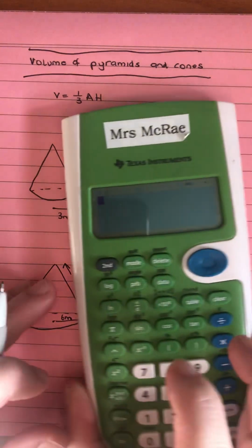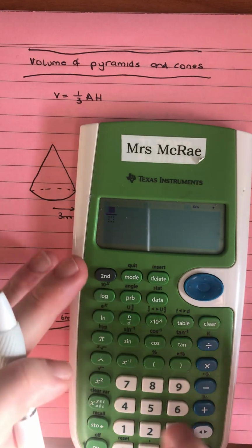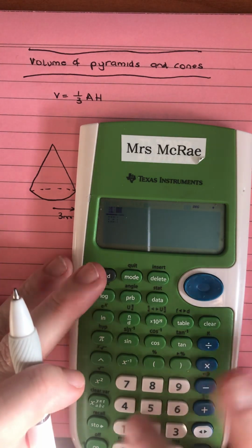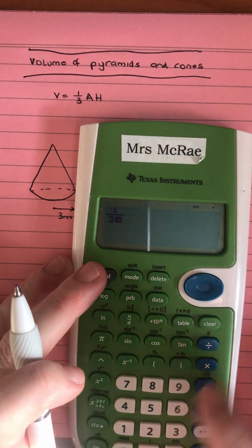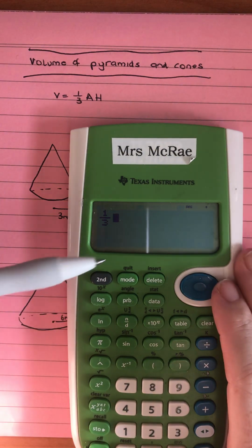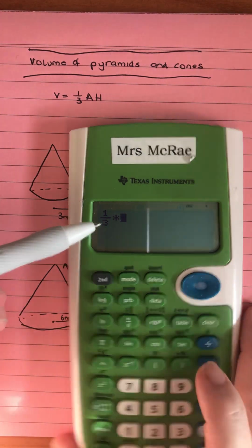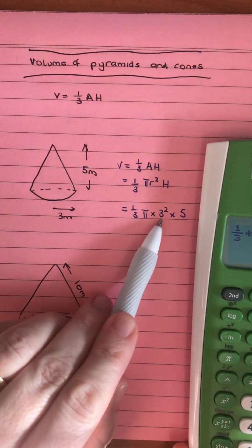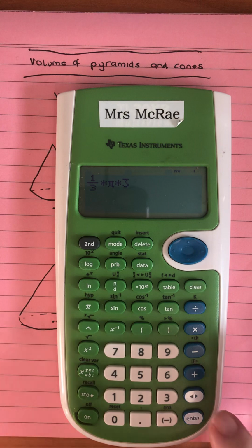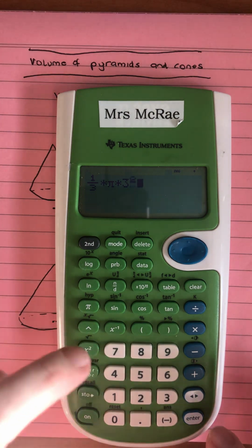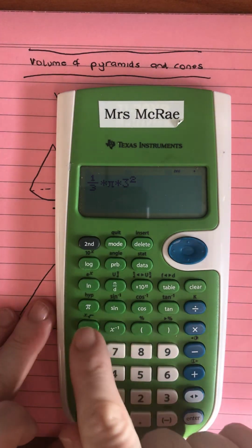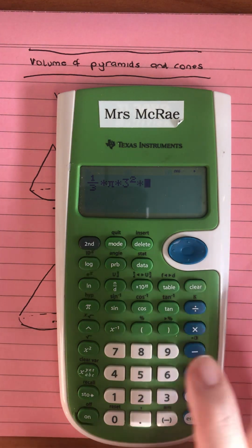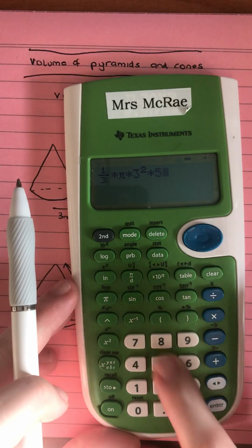So as I said, we can put that all in one go. So we can go 1/3, arrow across to make sure that we're then putting the next part in, times, and we want the pi. Then we're multiplying by 3 squared. So you can either make that 9 straight up, or you can use the squared on your calculator, or you can use the up arrow and then a 2 to do the power there. And then we are multiplying that by 5.